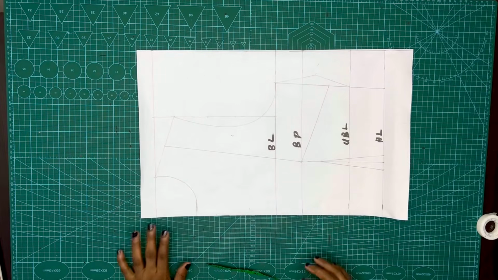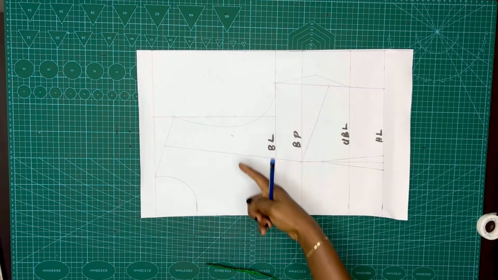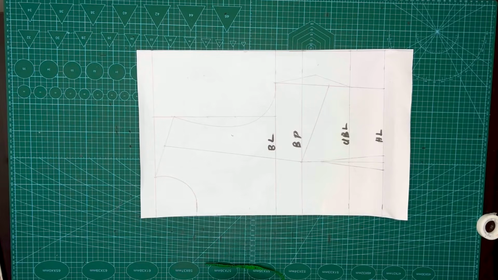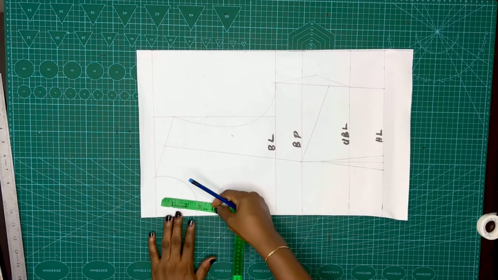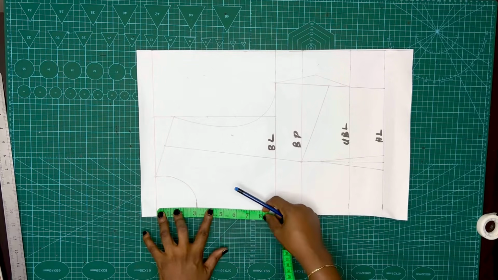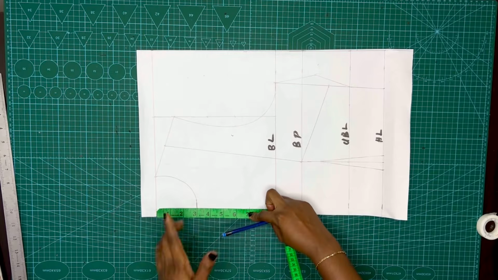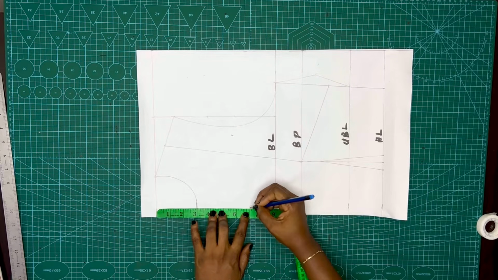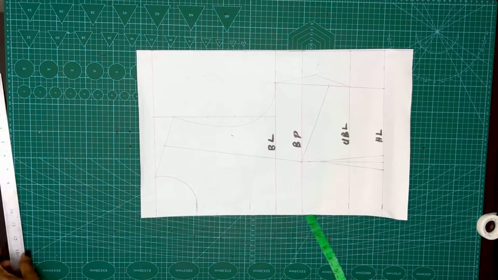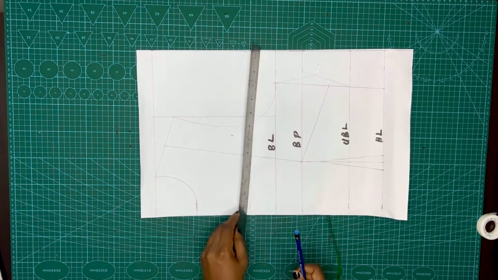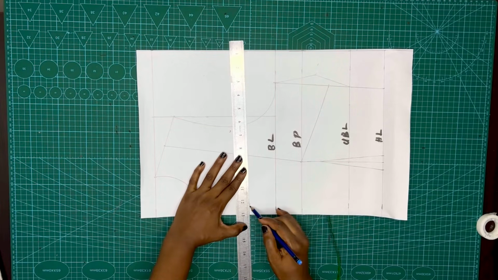So after you're done doing this, what you do is to determine the chest line, your desired chest line, how you want it. On this pattern, I'm going down by 7 inches from the shoulder line. I went down by 7 inches and I made a straight rule, just like this.